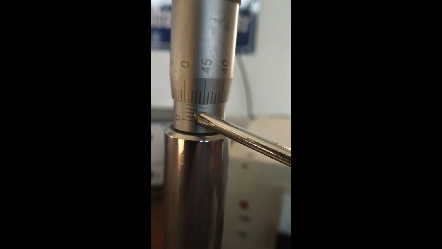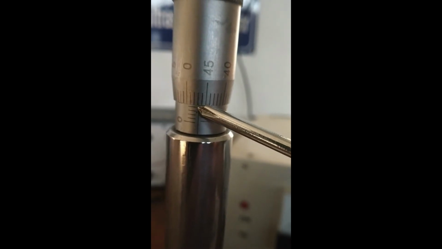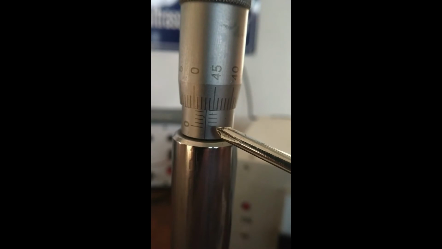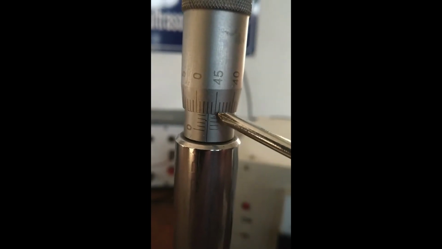Now this is 0, 1, 2, 3, 4. Now 4 is clearly visible. Earlier it was just visible. You can see here this is 0.5, 1.5, 2.5, 3.5. So 4.5 is still not visible, and the reading on the circular scale is now between 46 and 47. So we will take it to be 46.